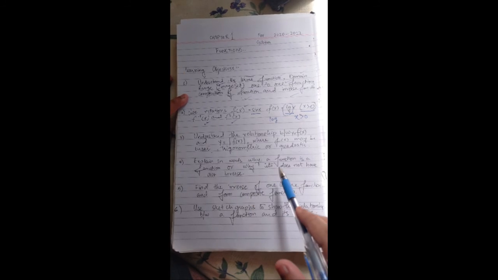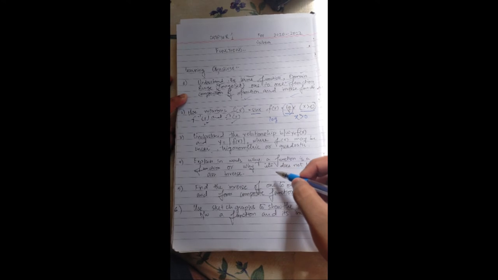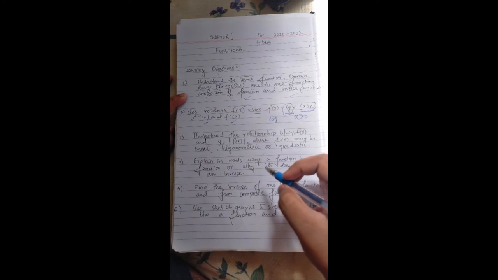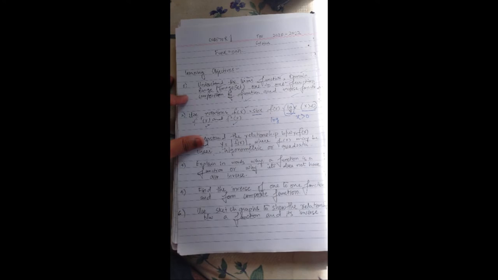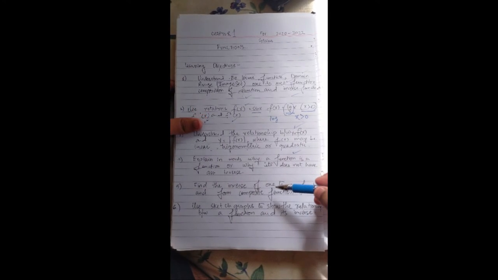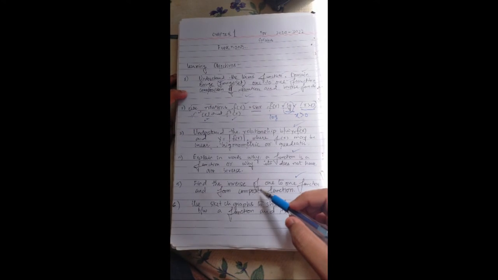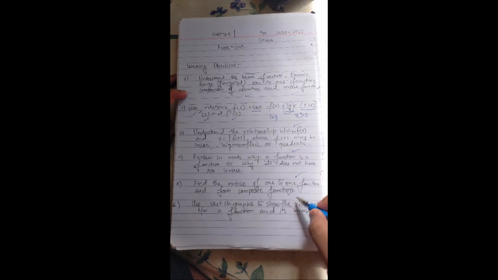Explain in words why a function is a function or not, and why it does not have an inverse. This I told you with the help of the vertical line and the horizontal line test, and I also told you about this by the son and mother example. So we have done this as well. Then we found the inverse of a one-to-one function. I told you the three basic steps you need to follow, and we formed the composite function, which was h of x.